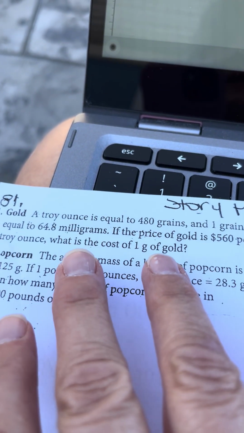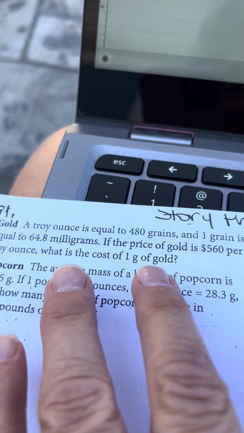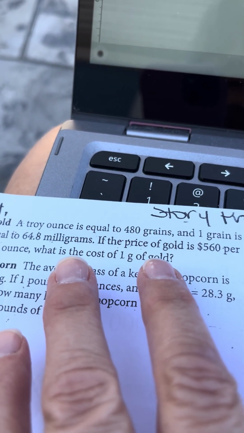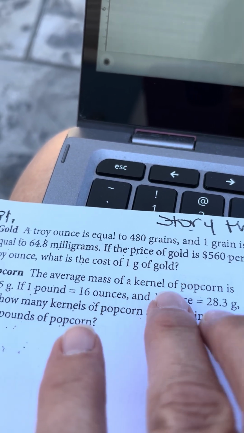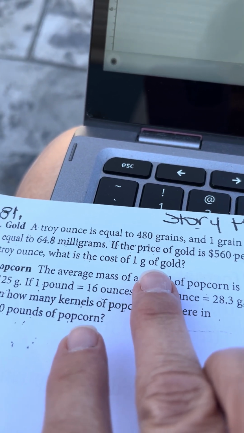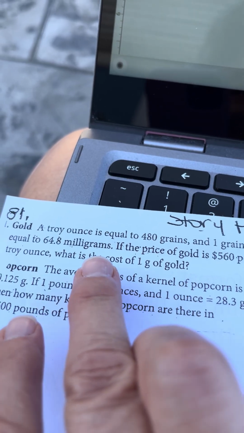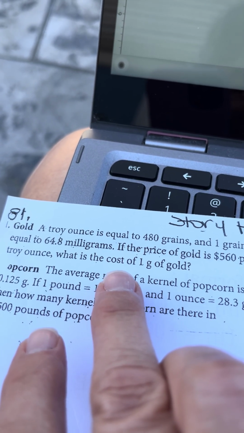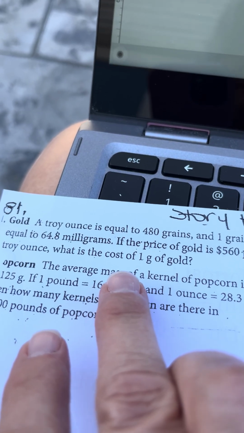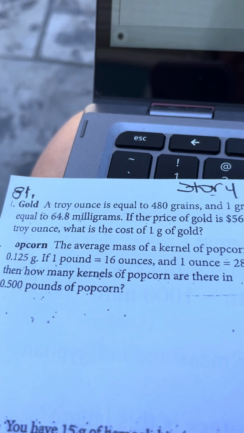So this part right here, the part that I highlighted in blue on the picture, is actually the question. So the goal is to go from grams of gold through multiple steps to get to some type of money or cost. And they didn't even get to the question until the very end of the problem. And you're going to see that in the other problems, okay?